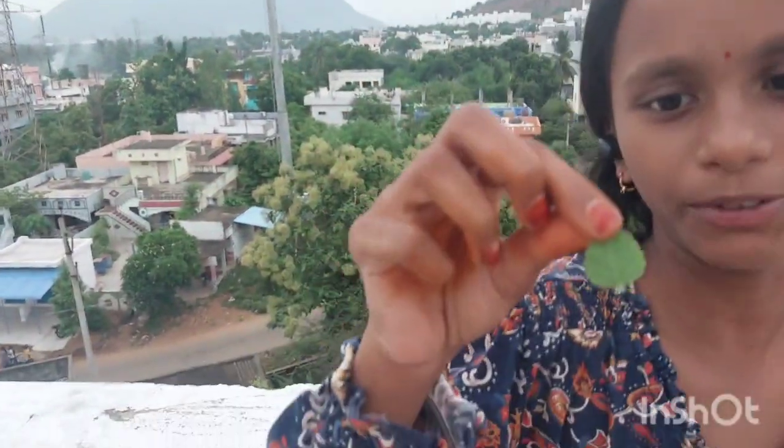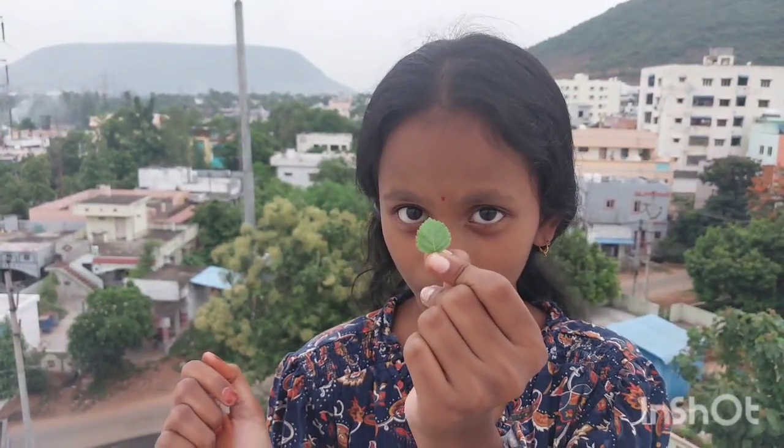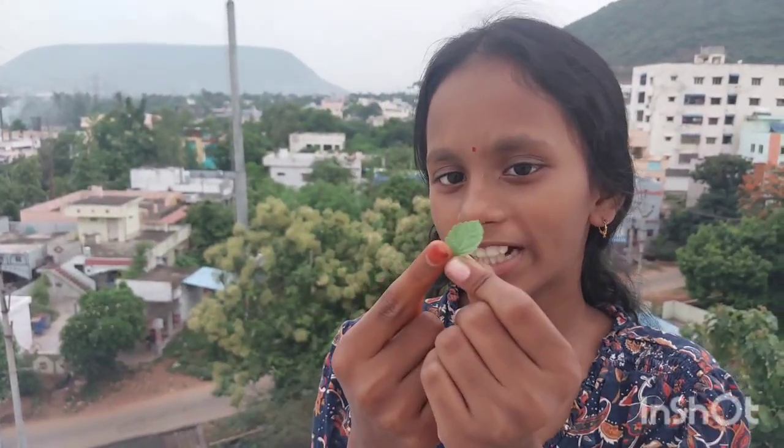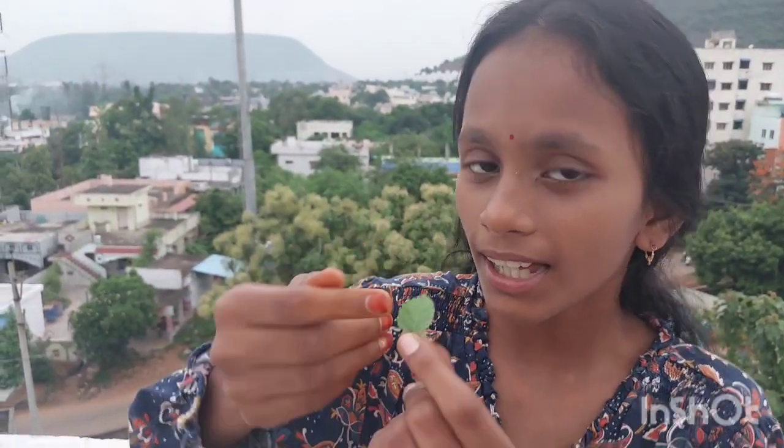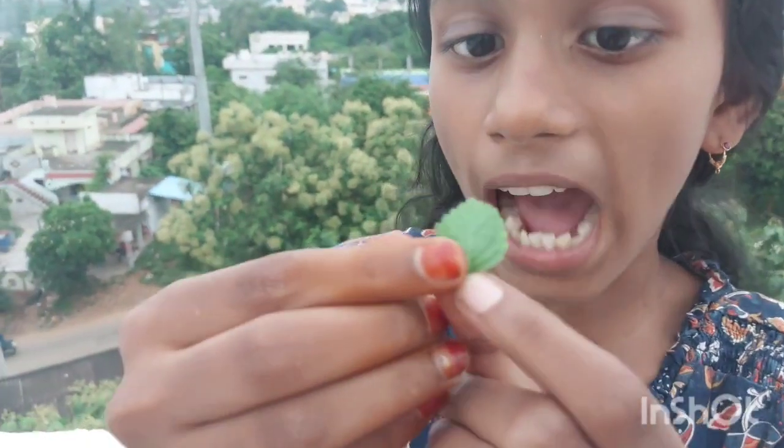Next, types of leaves. There are two types of leaves, a simple leaf and a compound leaf. So this is a simple leaf. What are you noticing in here? It's just a leaf. Look at its venation. The midrib is undivided.